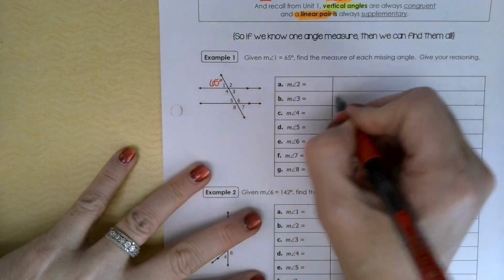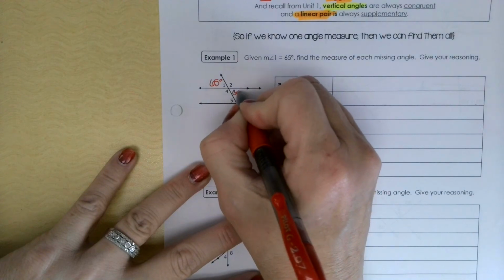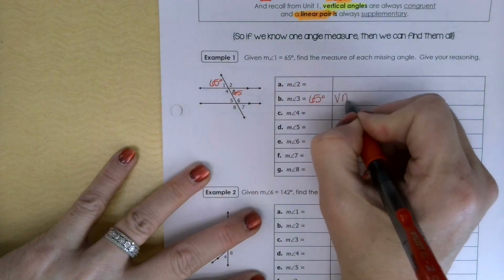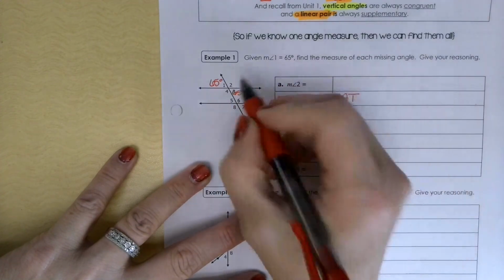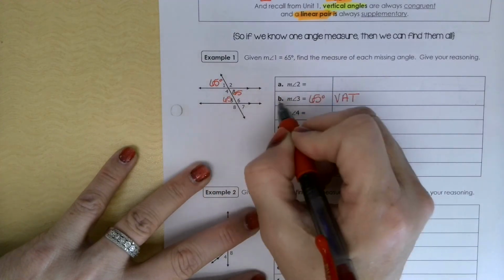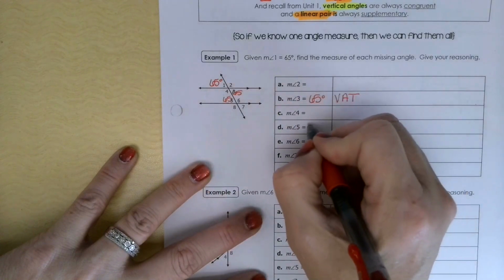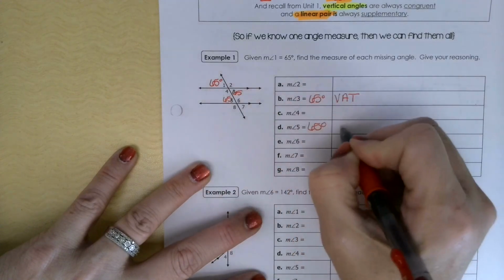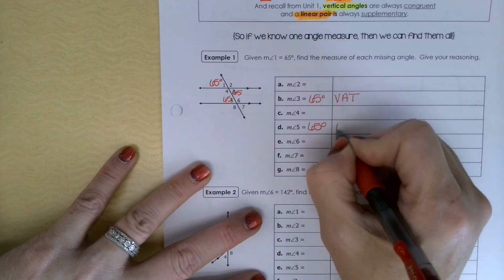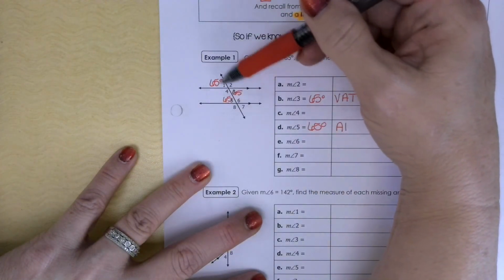Angle 3 is 65 because it's vertical. So I'm going to put VAT here. Angle 5 is 65. Two reasons, because it's vertical with what I have here. So I'm going to put angle 5 is 65. I'm going to put alternate interior, but it also could be 65 because these are corresponding.